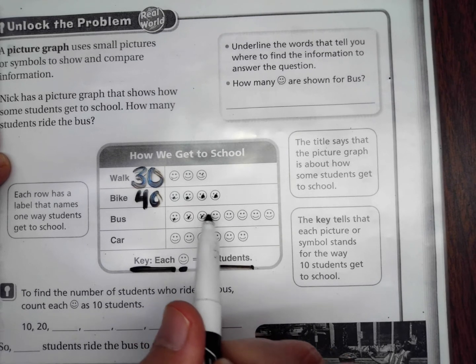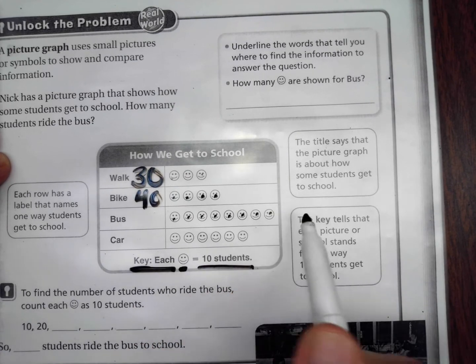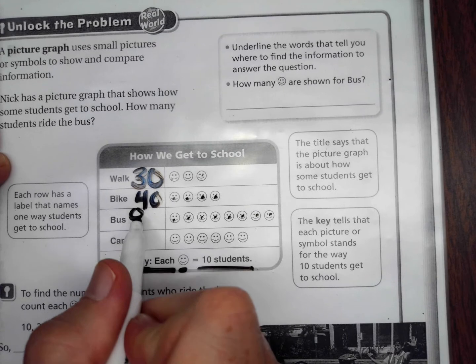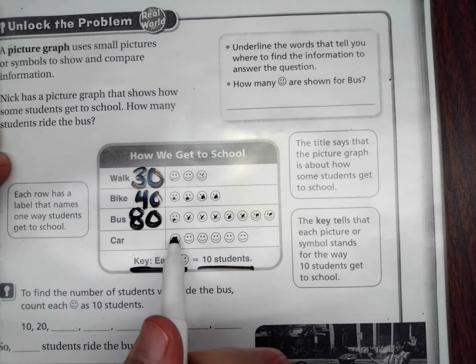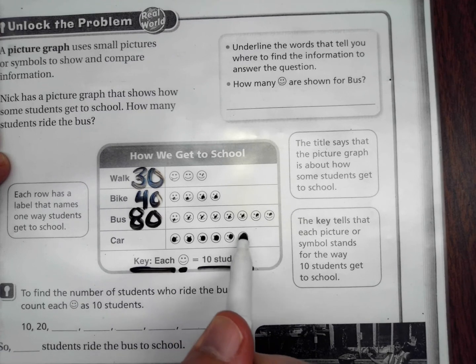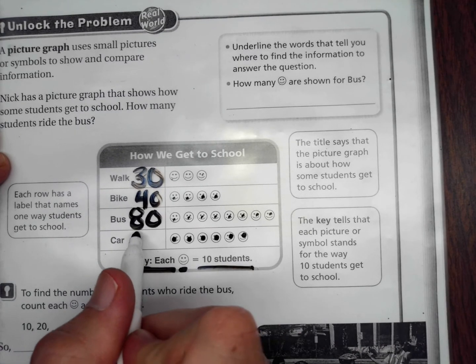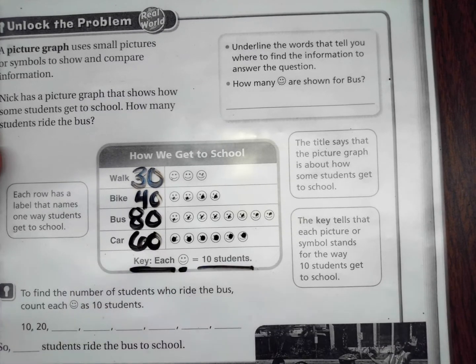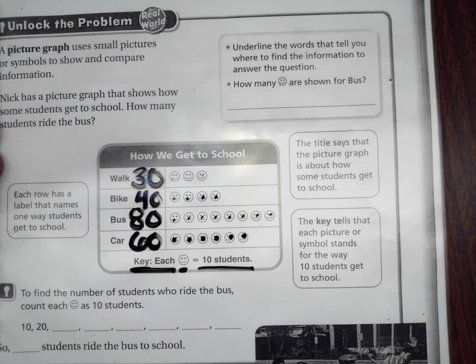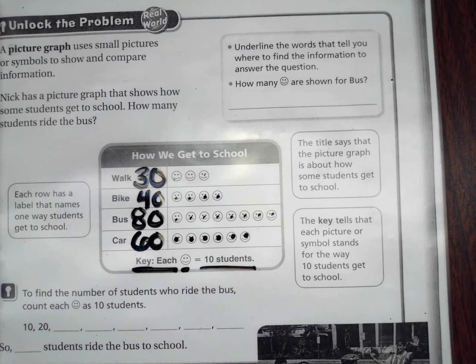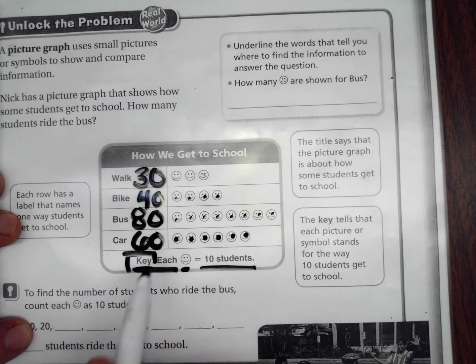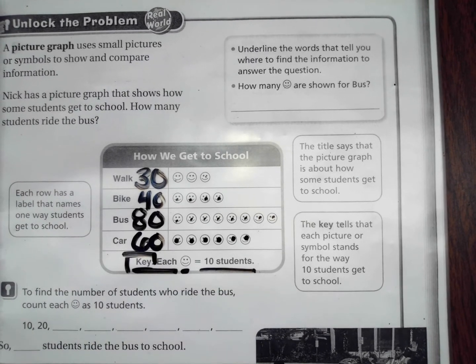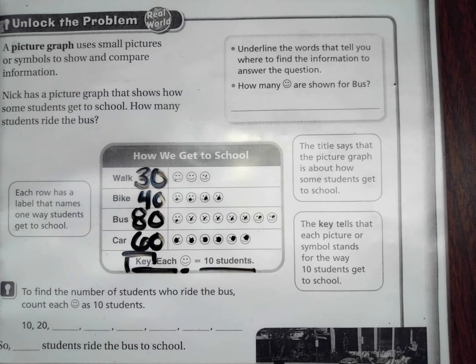10, 20, 30, 40, 50, 60, 70, 80 students ride the bus, and 10, 20, 30, 40, 50, 60 students ride in a car. Because the symbols represent different things, we have to be very careful and look at the key to see what each picture is worth. We're going to move on to our next step.